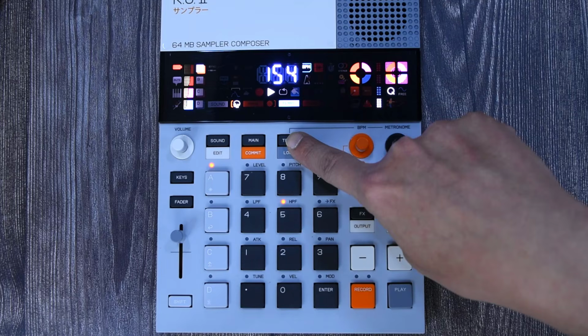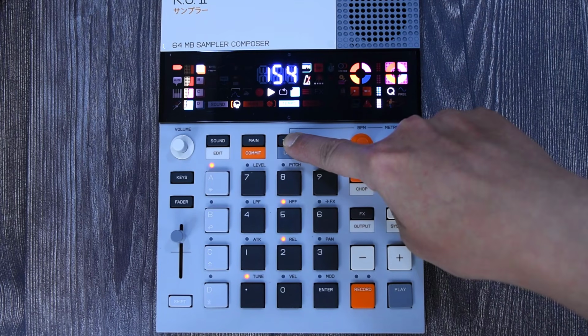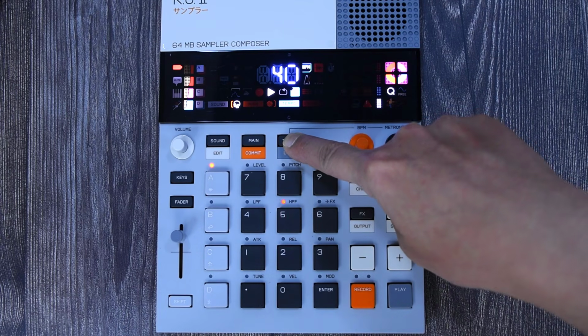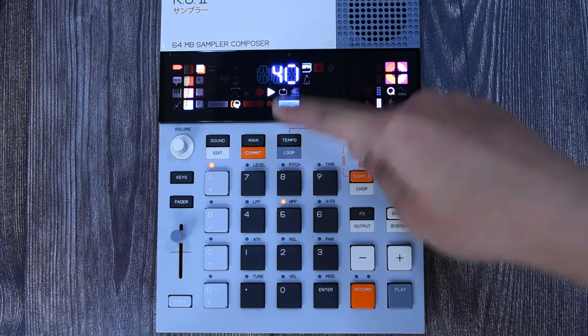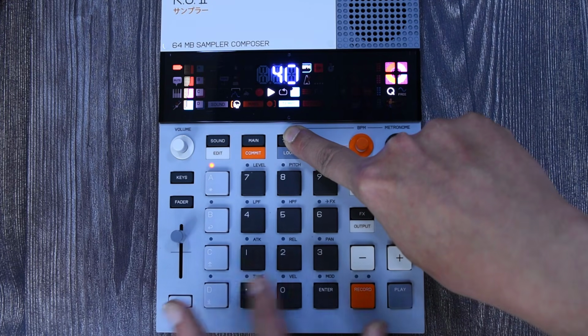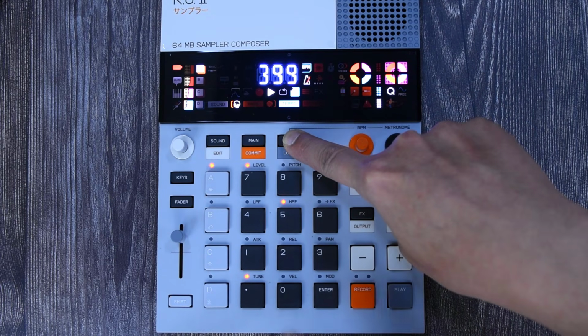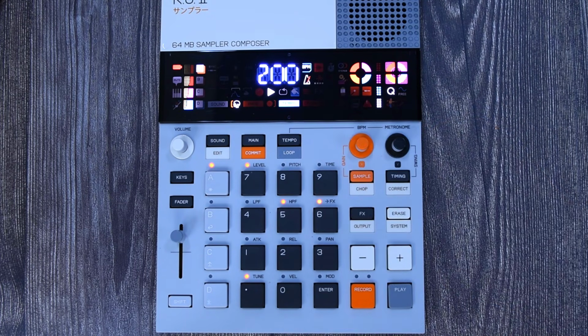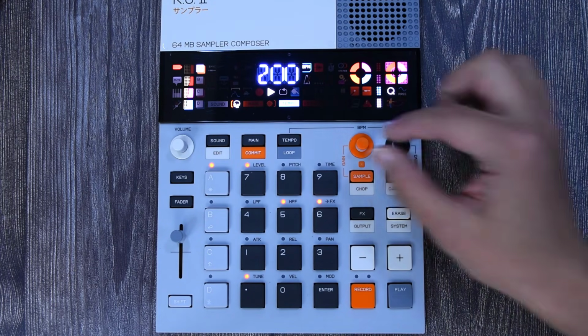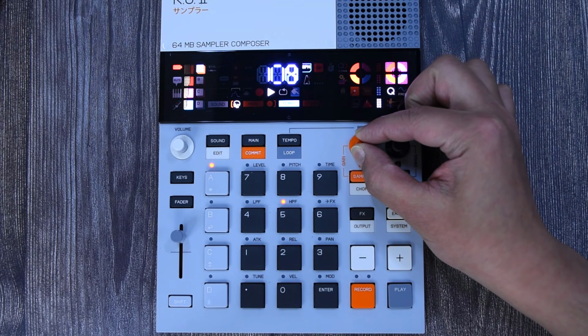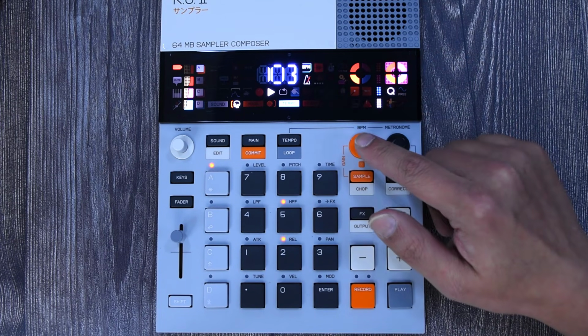For this, you need to go to tempo and just press and hold. If you type the values, it's going to go to, in this case, 40. Or again, press and hold, and then 399, and it's going to go super fast. So if I want 200 BPM, you just need to enter it with the keypad. Now I'm going to go down to maybe 100, something like that. So this is what the X does.